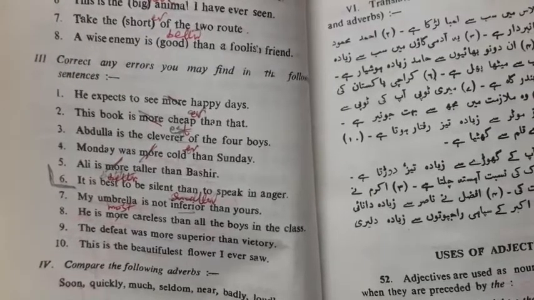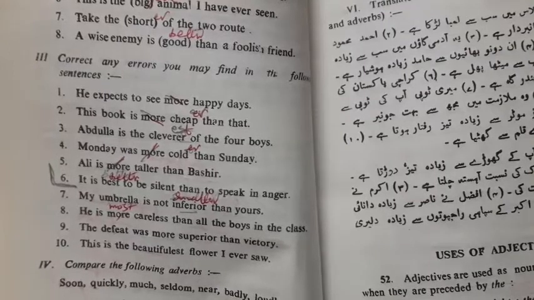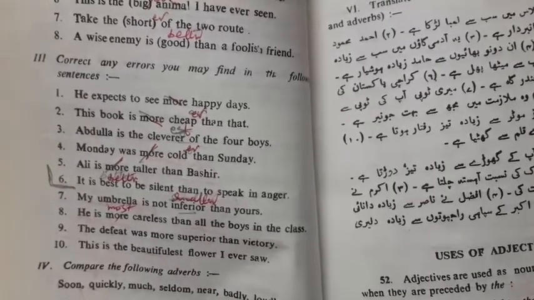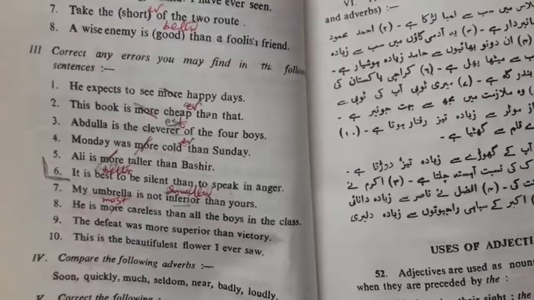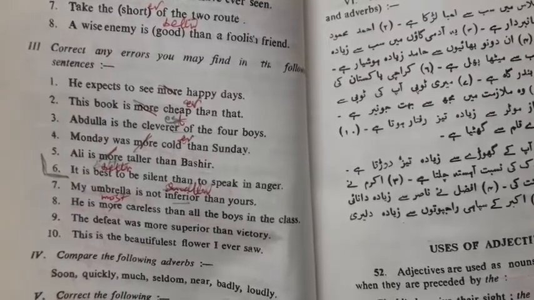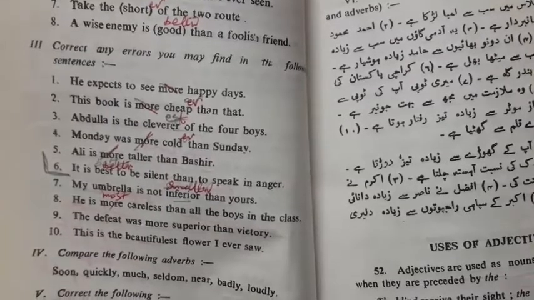Here, if some errors are present, you have to correct them. He expects to see happy days. More will be omitted because it is not correct. This book is cheaper than that. We are making a comparison, so more will be omitted and cheap will convert into cheaper.